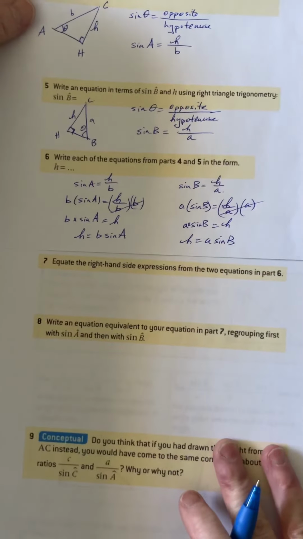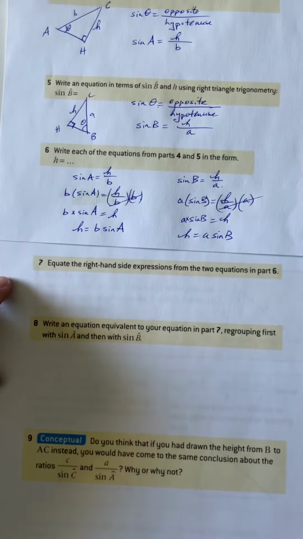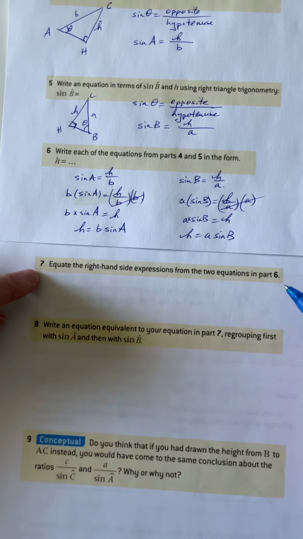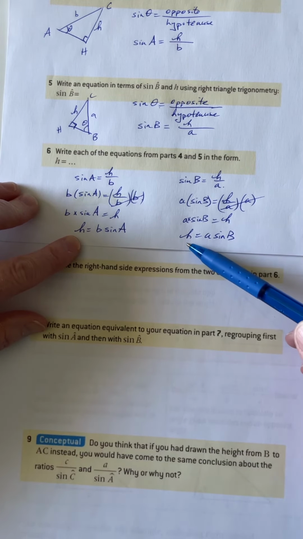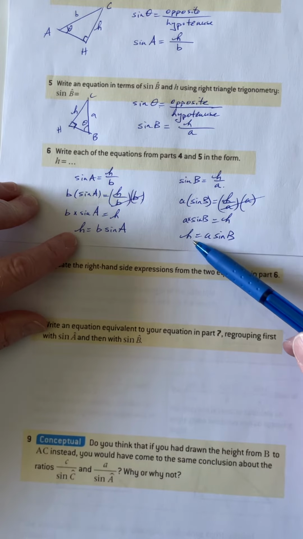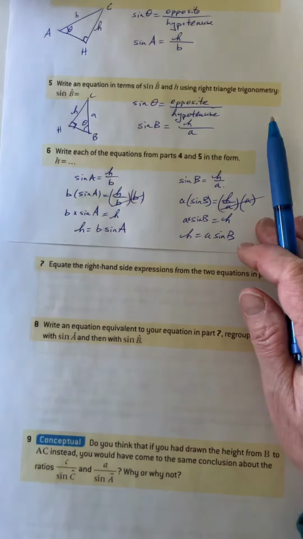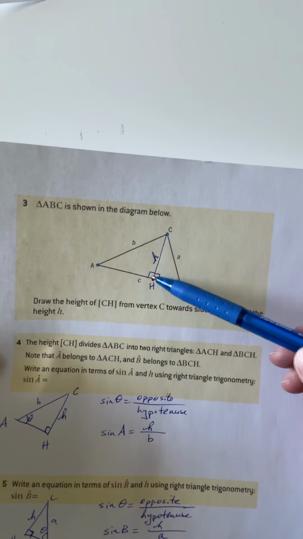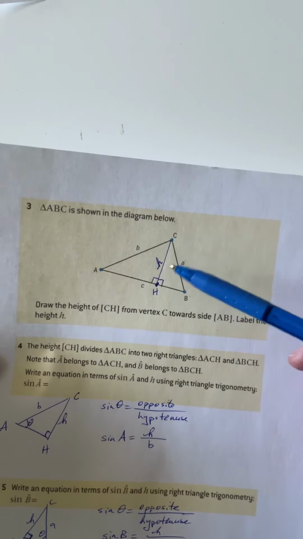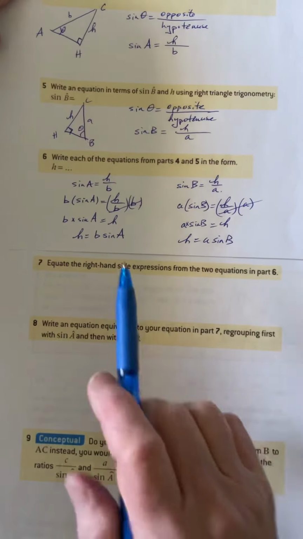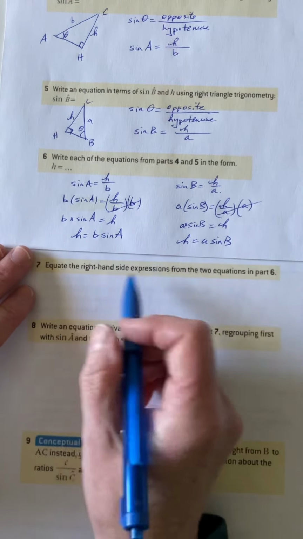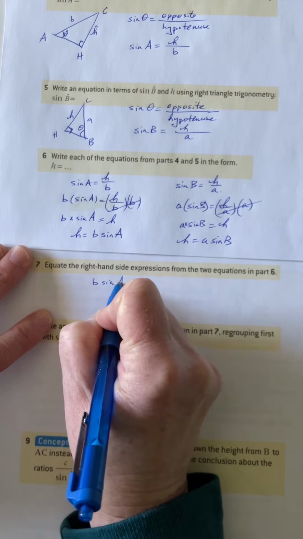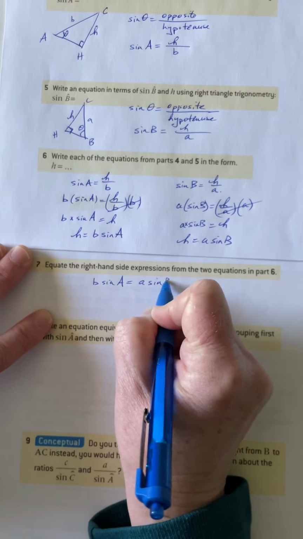Next page. So the next question, number 7, says, equate the right-hand side expressions from the two equations in part 6. All right, so over here we have H is equal to this. Over here we have H is equal to this. Well, if they're both equal to H, and H is exactly the same height for these two triangles that are now attached to each other, then those two things that are equal to H must be equal to each other. All right, so B sine A equals A sine B.